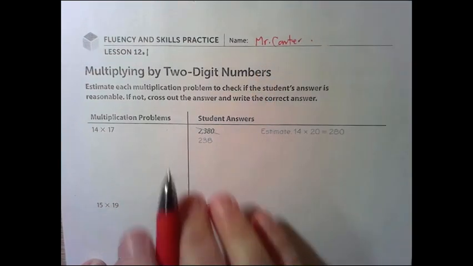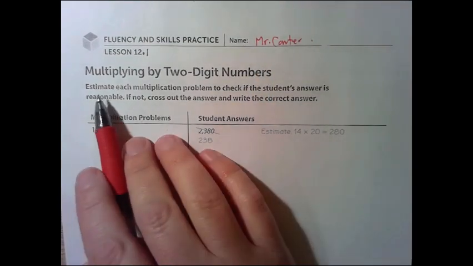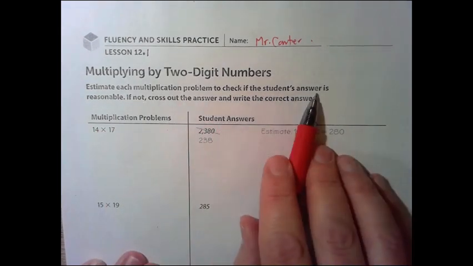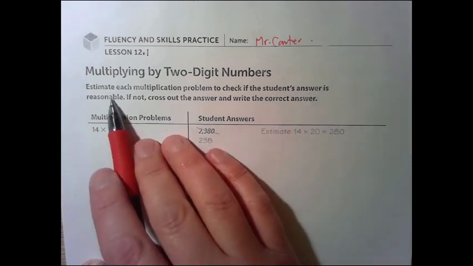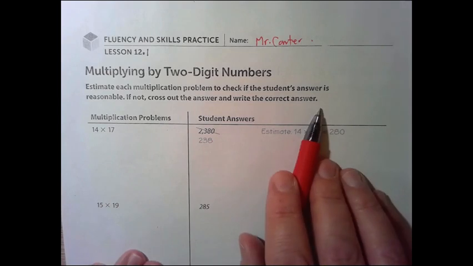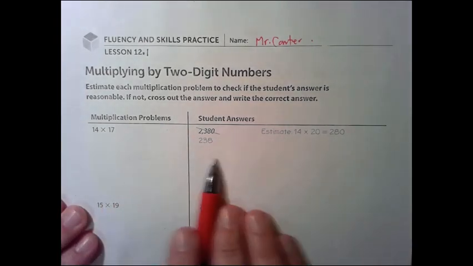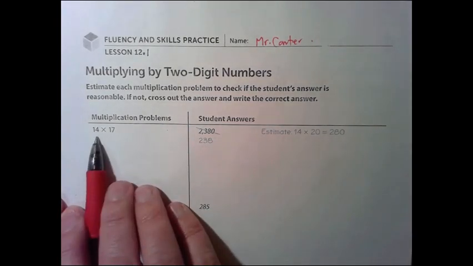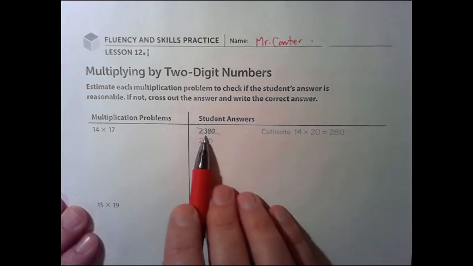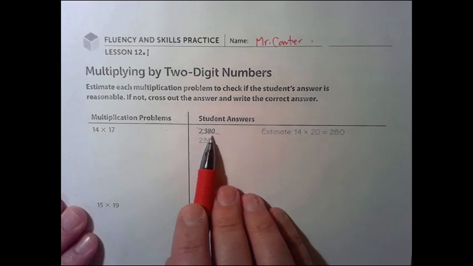Okay, so the directions say, estimate first each multiplication problem to check if the student's answer is correct or is reasonable. And if it's not reasonable, then cross out the answer and write the correct answer. So they did this one as a sample here. The problem was 14 times 17. And the student had answered 2,380.